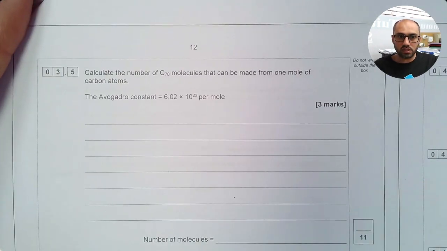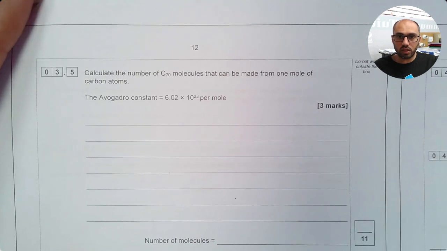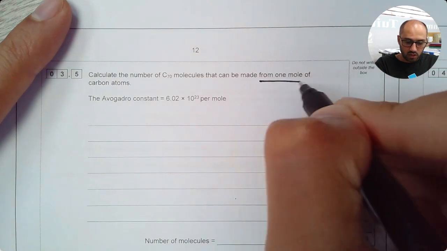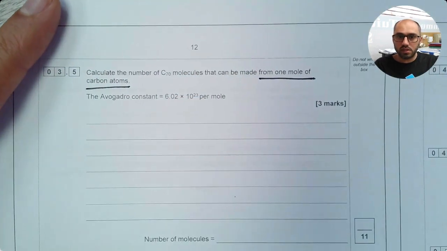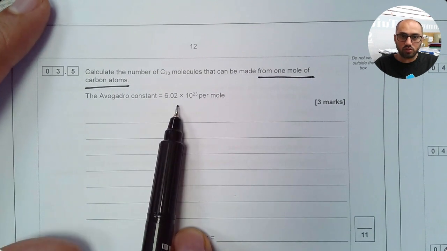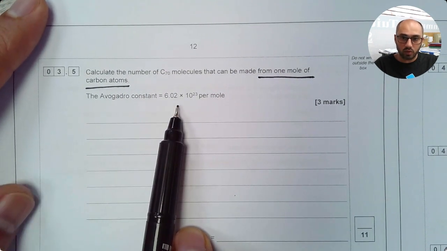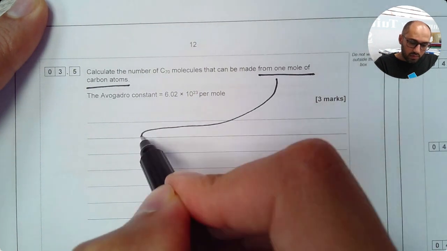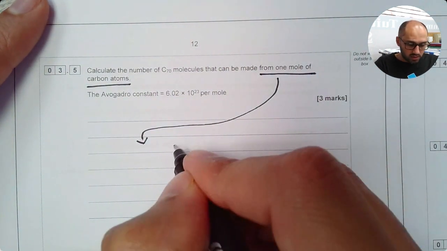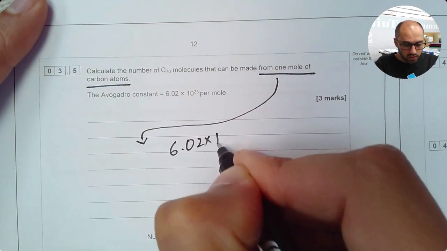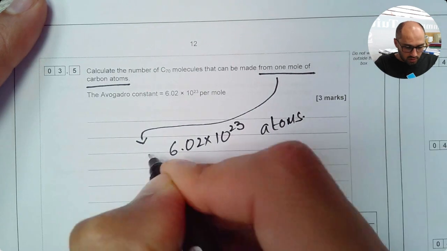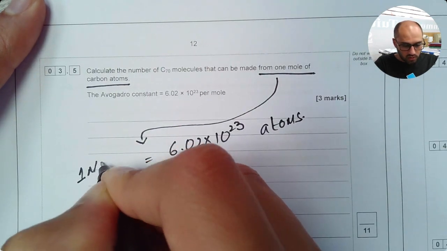Last part of this question says calculate the number of C70 molecules that can be made from 1 mole of carbon atoms. And they've given you some values here that the Avogadro constant is 6.02 times 10 to the power of 23 per mole. Now, this statement is of importance here because it says 1 mole of carbon atoms means there are 6.02 times 10 to the power of 23 atoms. And this is equal to 1 mole.